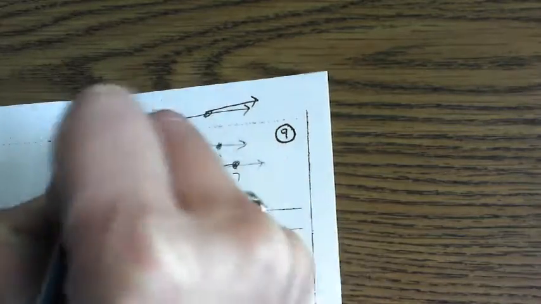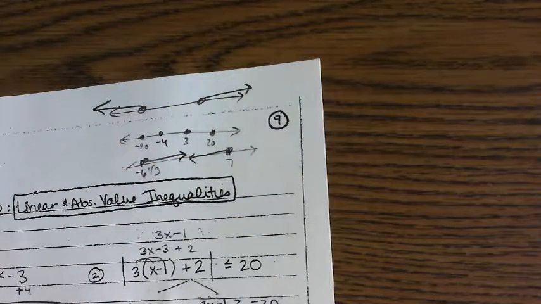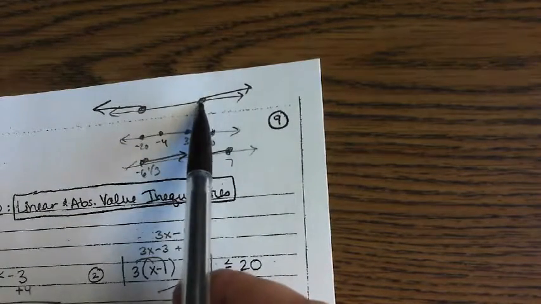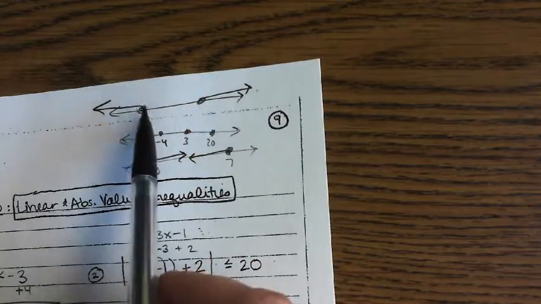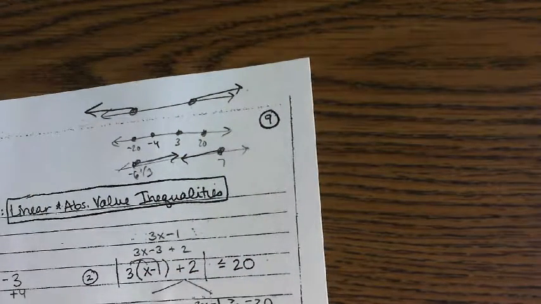Okay? Or inequalities, just as a reminder, they go in opposite directions. There's really no way to be both. So either your solution is greater than whatever number, or anything that's less than or equal to this number would also be a solution. That's an or inequality.